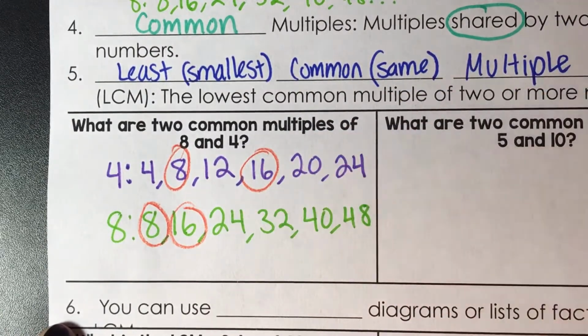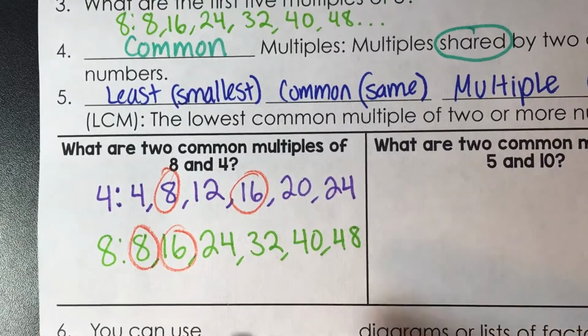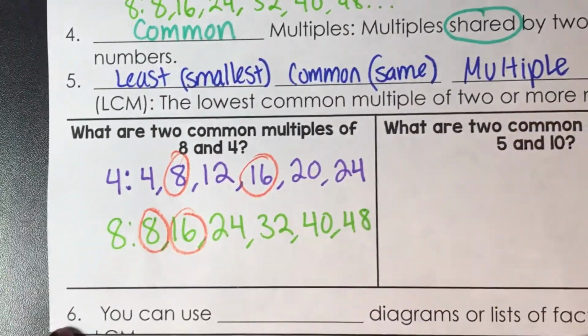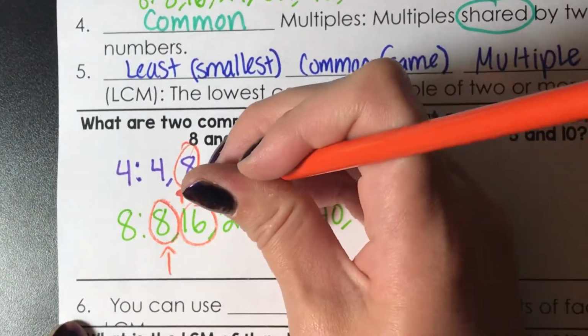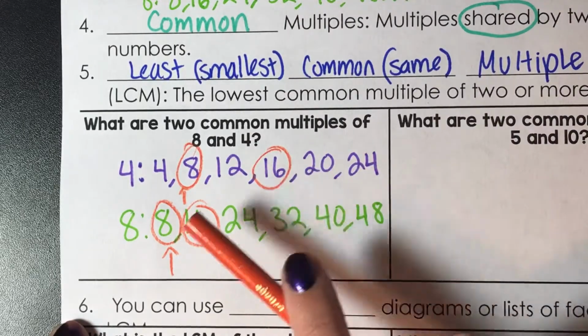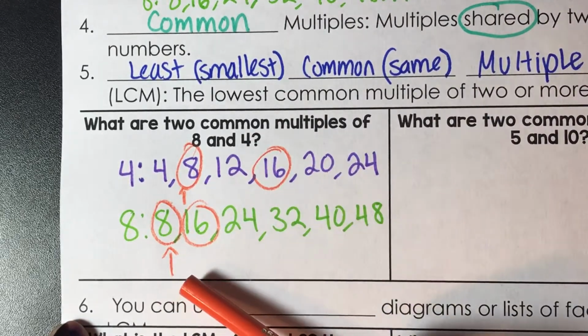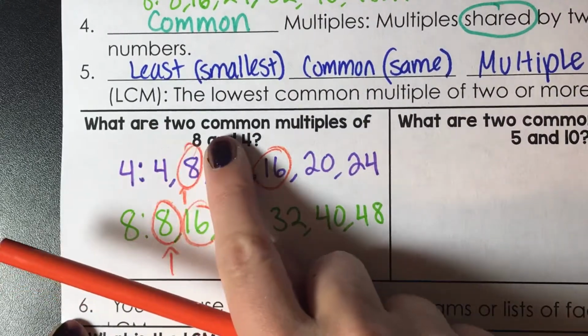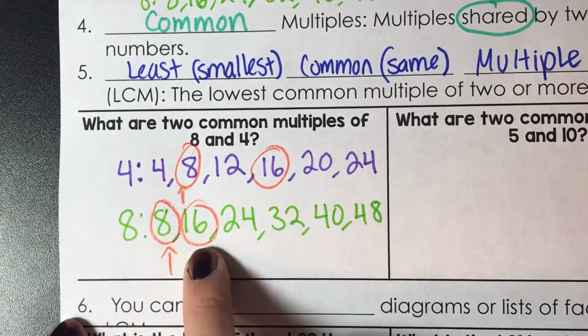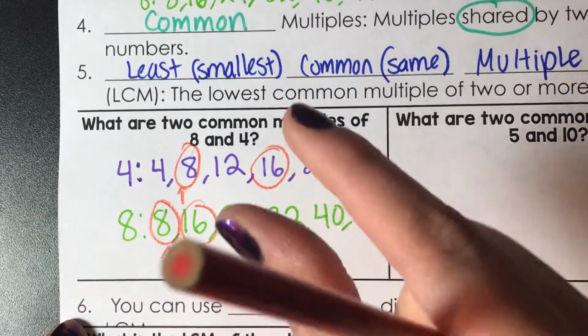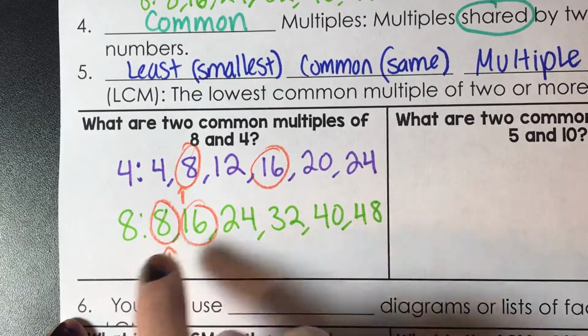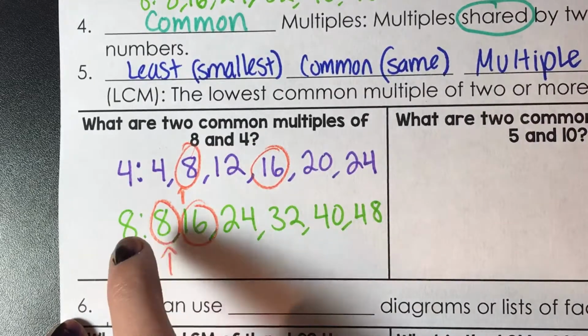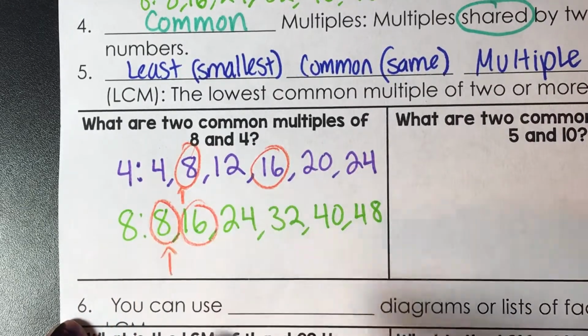And I bet if I marched on even further, I'd find more. But remember, when I'm looking for the least common multiple, it's usually the first one, the smallest one. It doesn't mean that there aren't other common multiples that they share. If they're asking what are 2 common ones, 8 and 16 would work. If I'm asking for the smallest common one, it would definitely have to be just 8. That is the least or the smallest shared multiple.